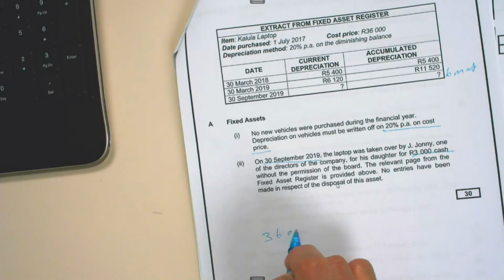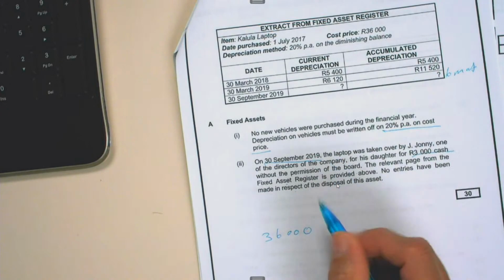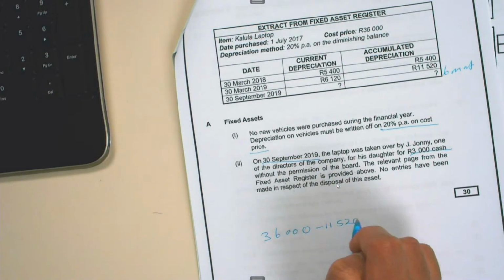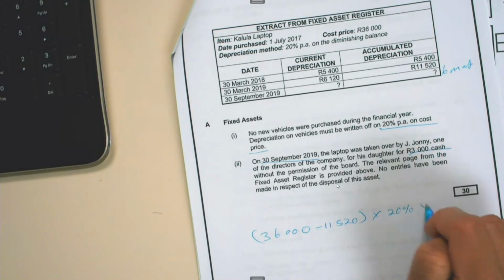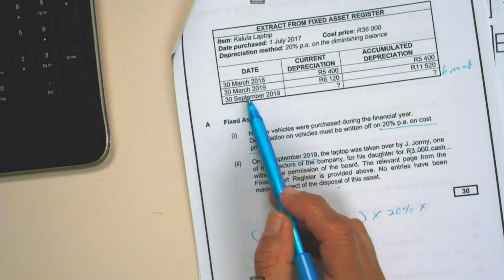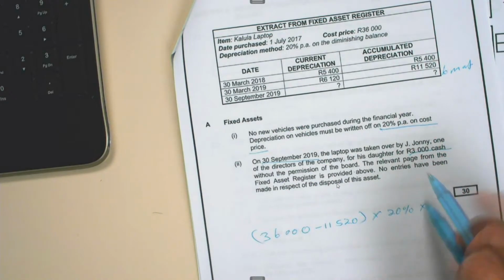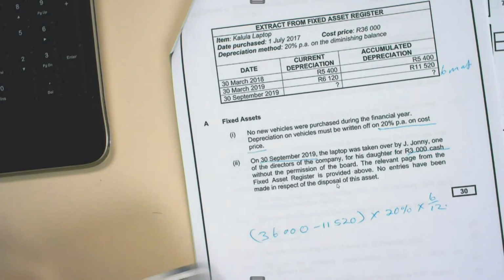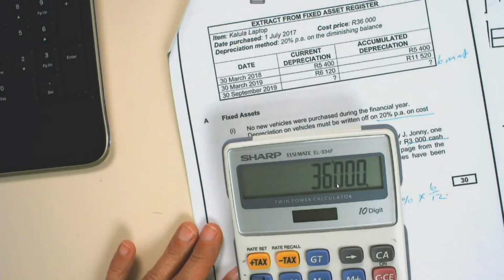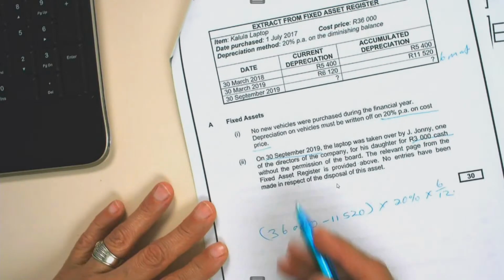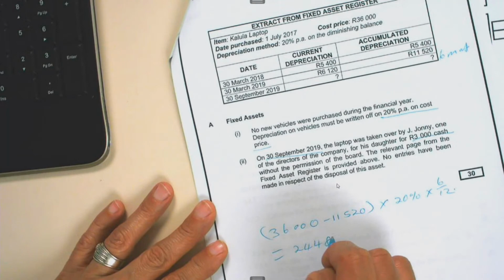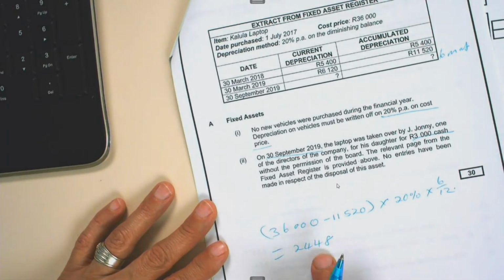Diminishing balance, 36,000 minus that 11,520 times your 20%, right? Times, we counted from the 1st of April to the 30th of September, 6 months, times 6 over 12. Let's do the calculation. 36,000 minus 11,520 times your 20% times 6 divided by 12 gives me 2,448. 2,448. That's an up-to-date depreciation, right?